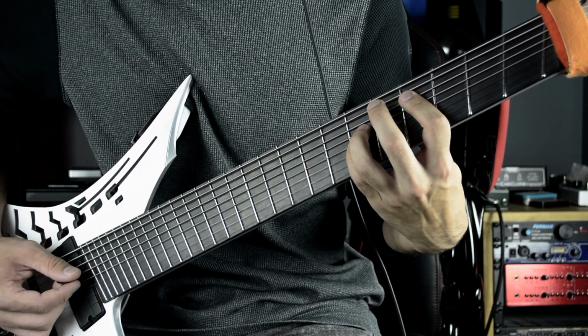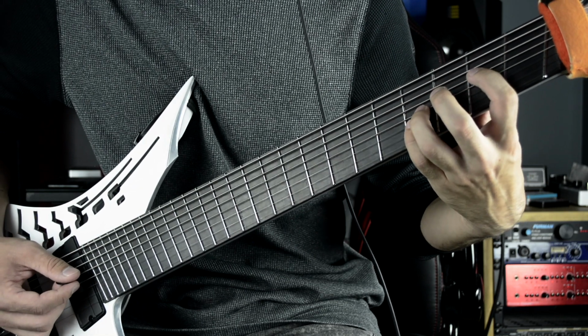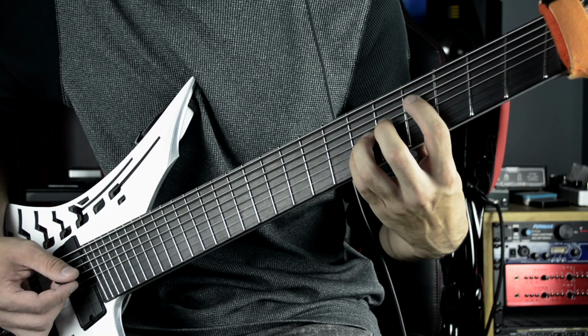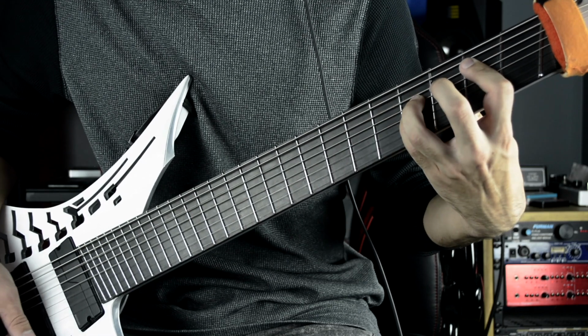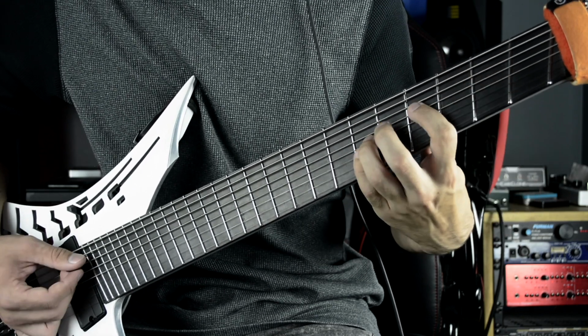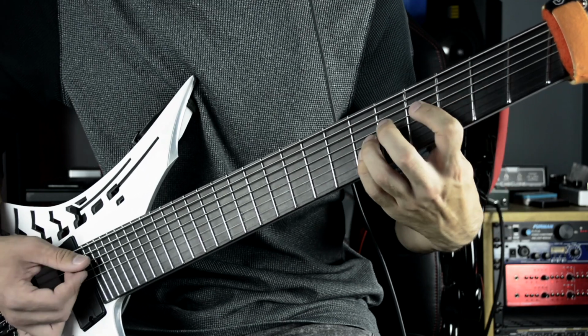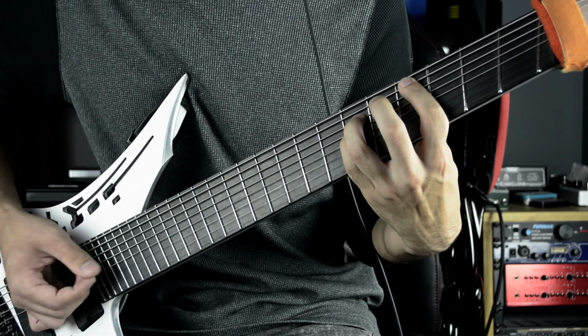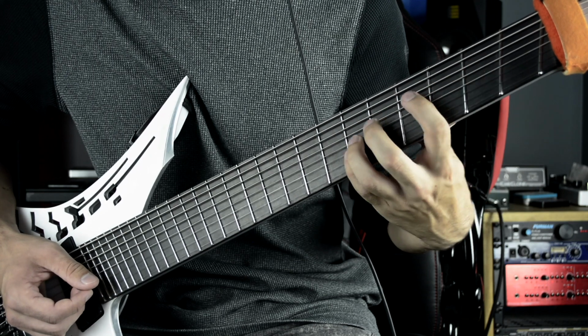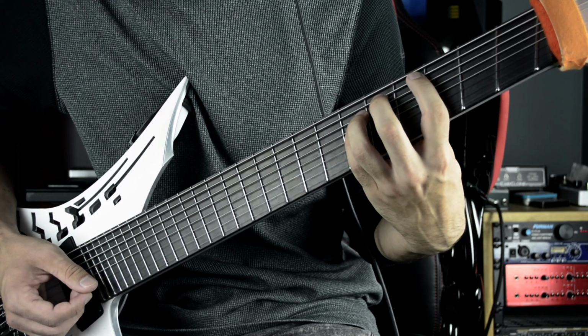So then the next, we're going to do 4, 2, 4 on the 5th, and then 4 on the 7th. Now we're going to do 4, 2, and then we're going to go up to the 5th string and go 2, 4. And that's just like the second one where it's 4, 2, 4 on the 5th, 4 on the 7th.